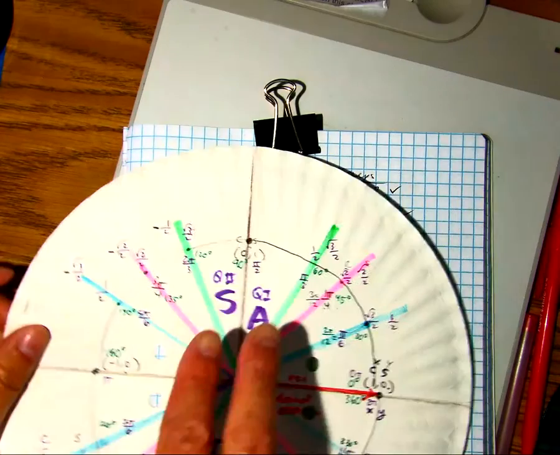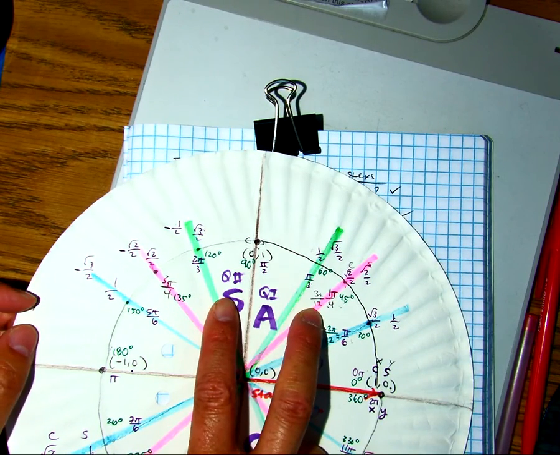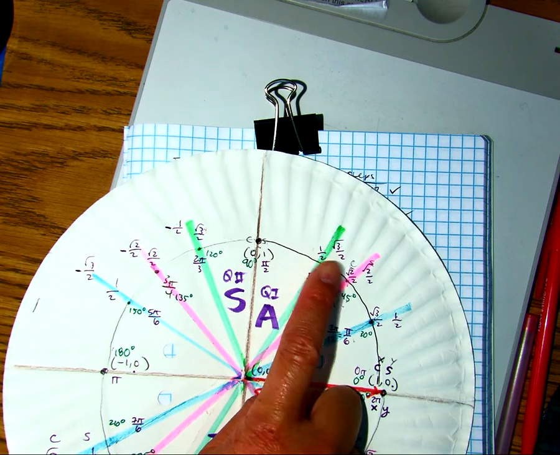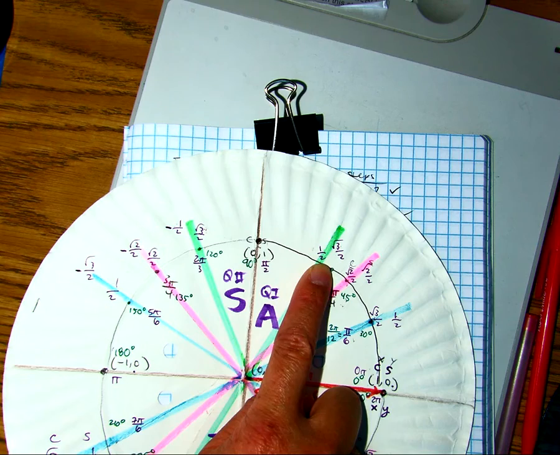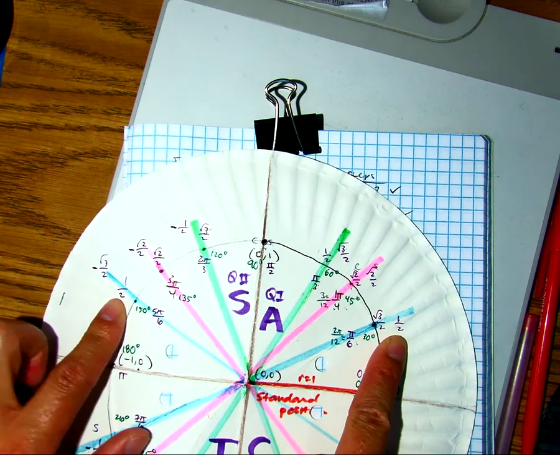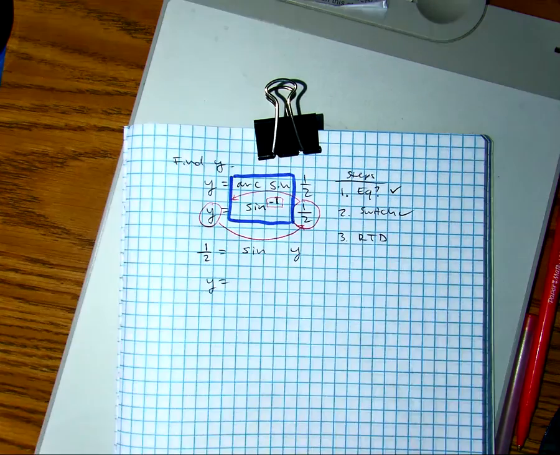Sine is positive here. I'm looking for where sine is 1/2. Class, is that the correct location? No, it's cosine. This represents cosine. So we're looking for 1/2 of sine, the second one. What are my answers? Pi over 6 and 5 pi over 6. Let's write that down.